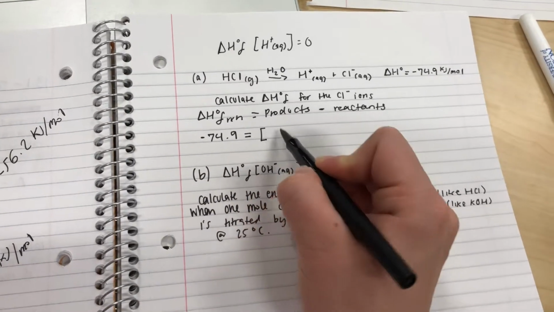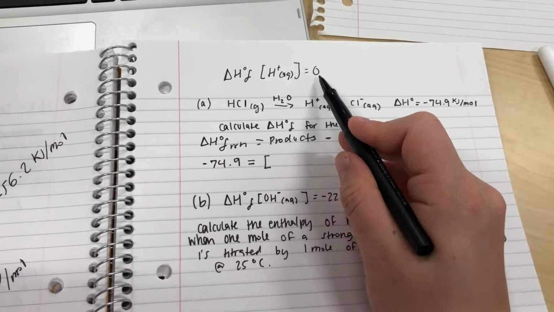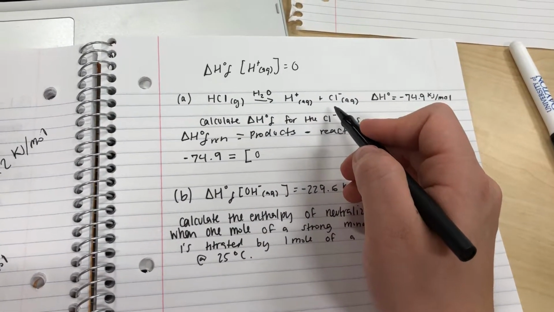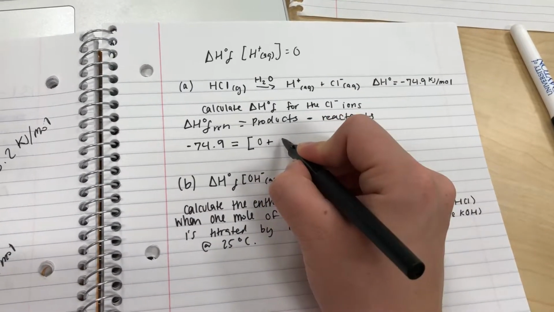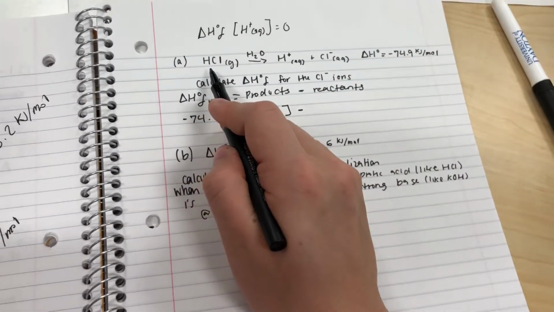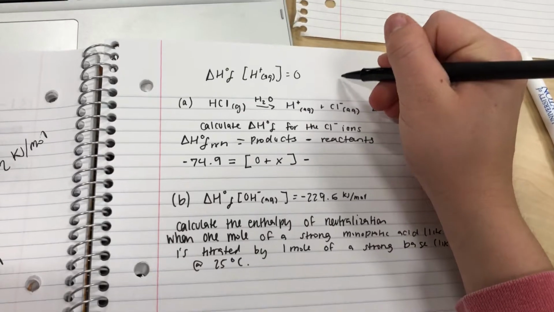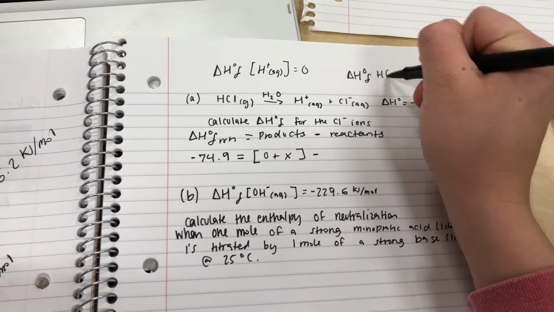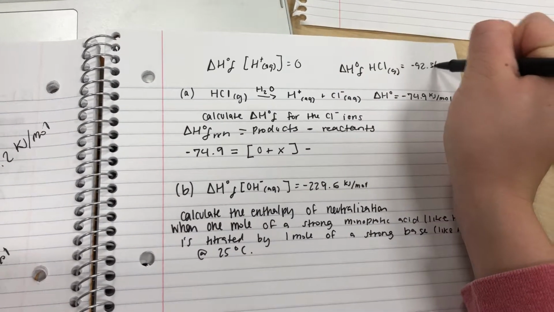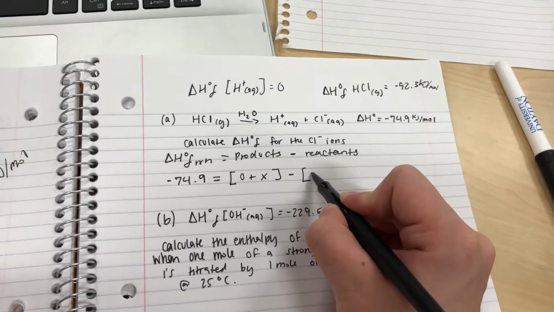And for the products, we want the sum of the delta H of formations for the products. It is given that H plus formation is 0, and we want to find the delta H of the Cl ions, so we're just going to put that as X. We're going to subtract the reactants. We only have one reactant, and that's HCl gas. We look at the standard enthalpy chart, and we find that the standard enthalpy of formation of HCl gas is equal to negative 92.3 kilojoules per mole. So we put that in for the reactants.